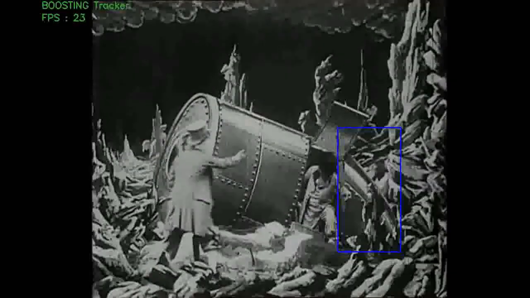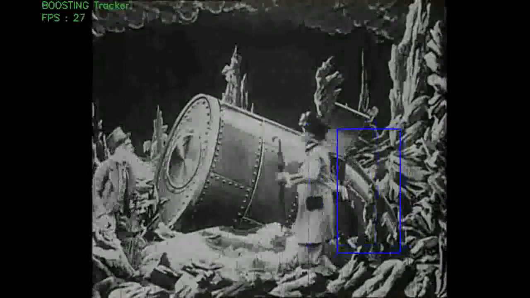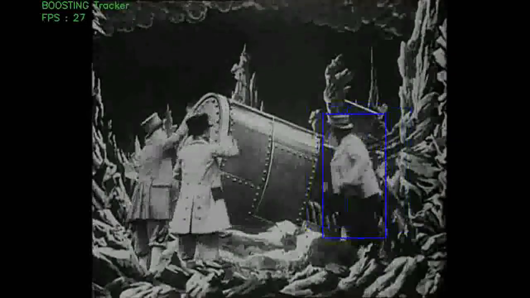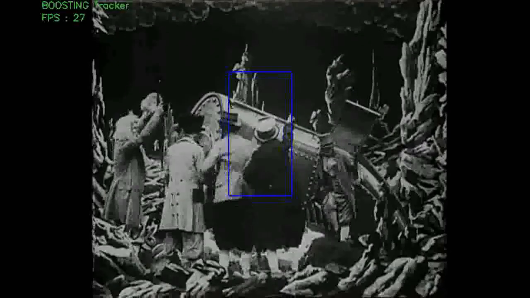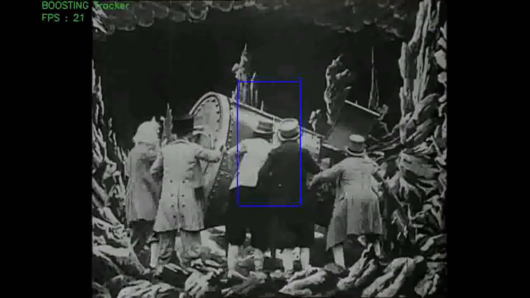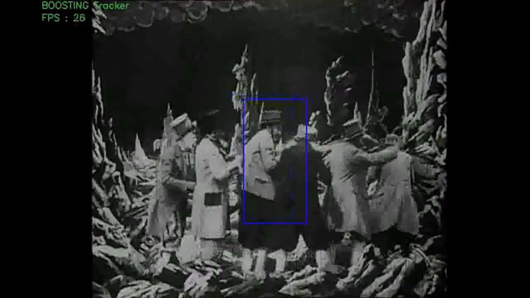And this is a clip from the famous old movie Voyage to the Moon, where you can see that at the beginning, the boosting tracker, which is considered by many to be the best type of motion tracker, does a pretty good job of following this person here. Toward the middle and end, you can see that it breaks down and it stops tracking the correct person. And it's clearly never going to be as good as using a trained AI system, but it does a pretty good job.